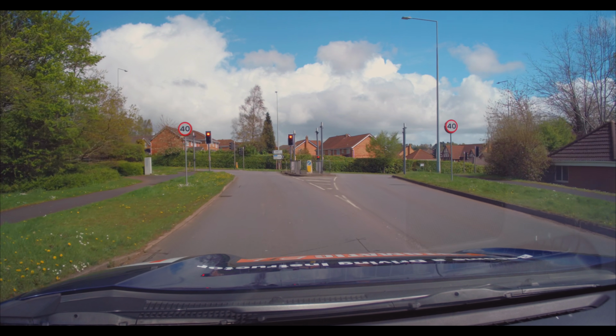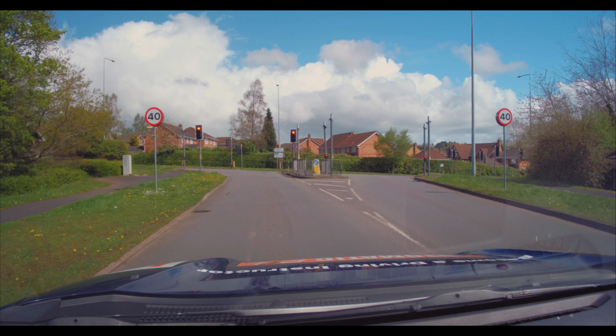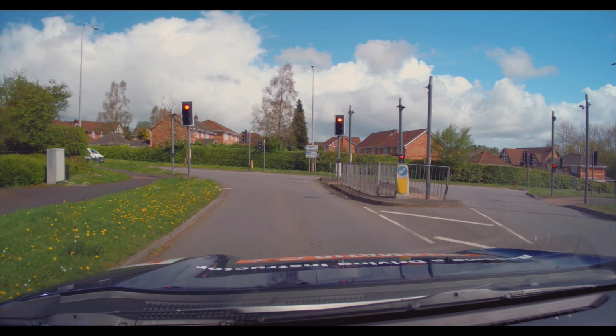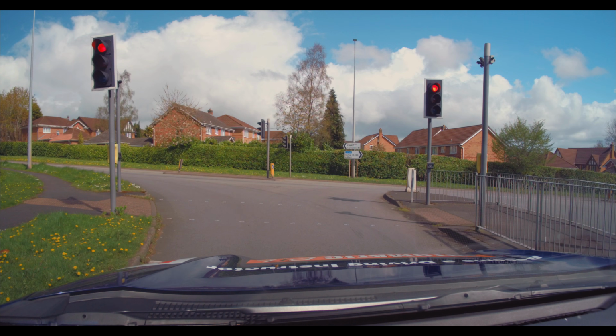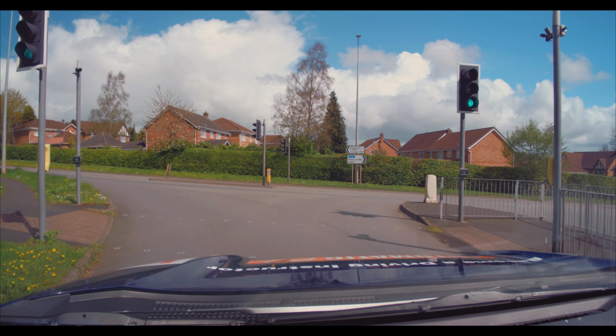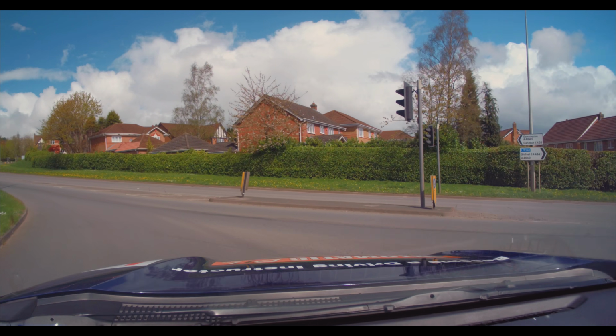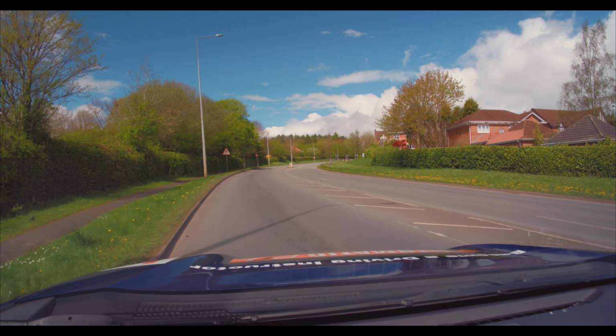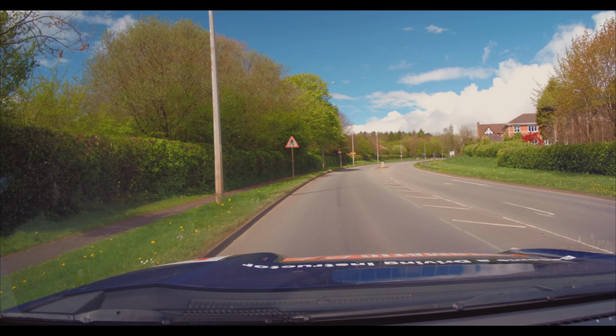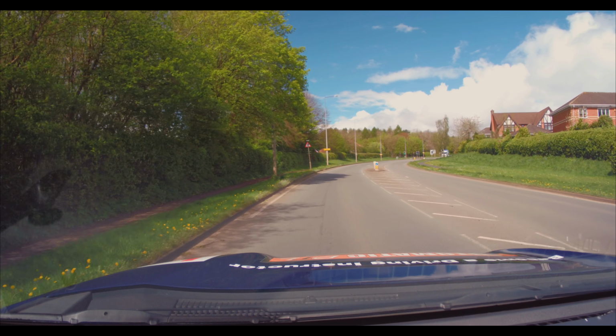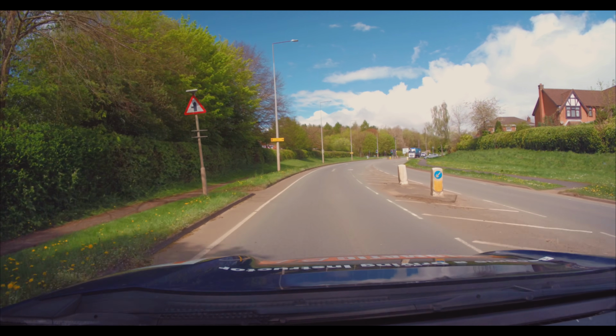Now at the end of this road we can see the change to 40. New road. Is there a new speed limit? Yes, there is. Now it's just remembering that as we go around the corner that this road now we're into a 40, so we can build the speed up to it. If we forgot that, we've got our repeater signs on the lamppost.